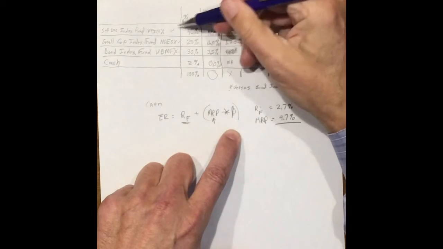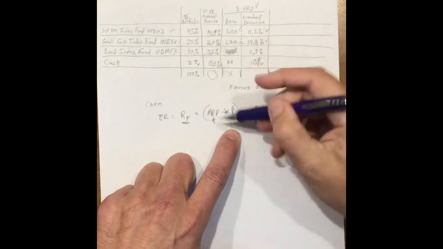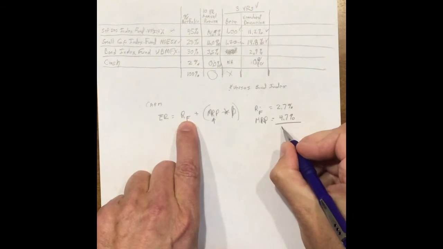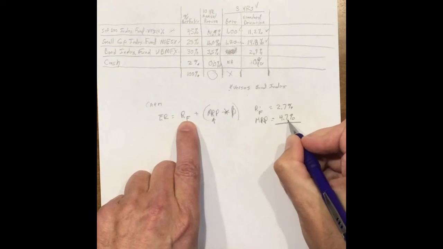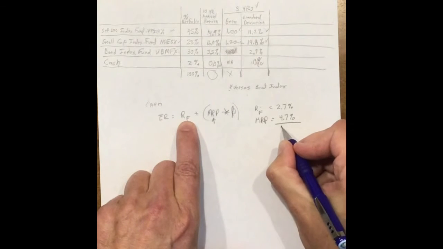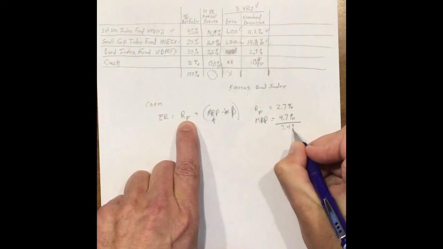If you owned, actually this index fund is easy because it's got a beta of 1, so it's just the risk-free rate plus the market risk premium, then you would expect, let's see, this is 6 plus 1.4, 7.4%.